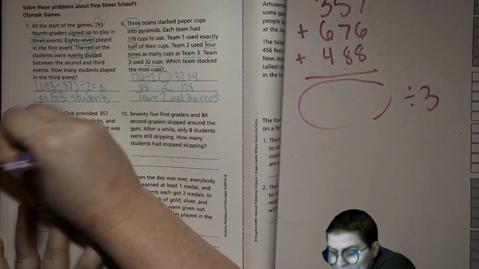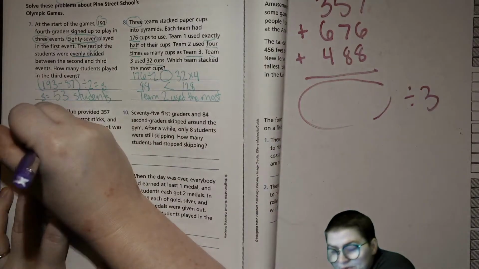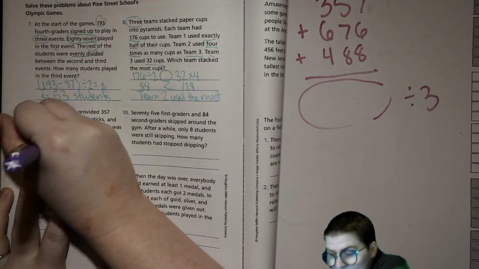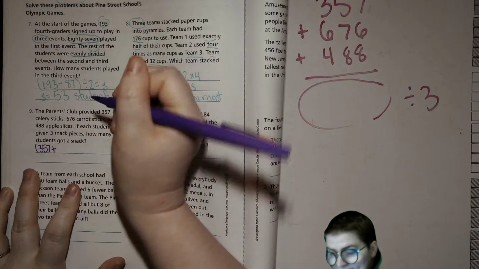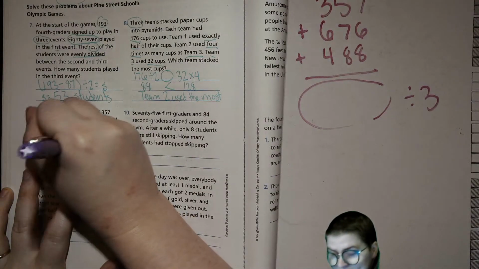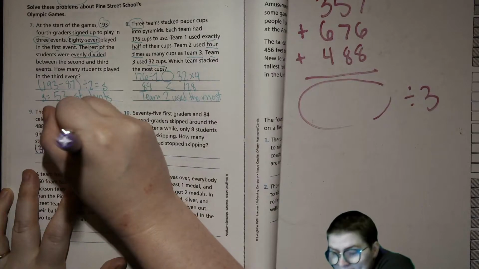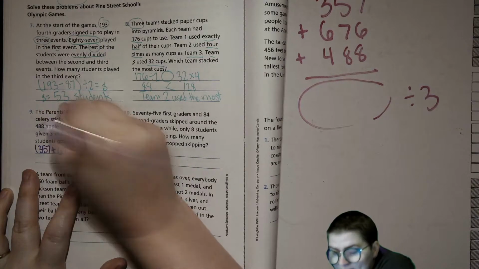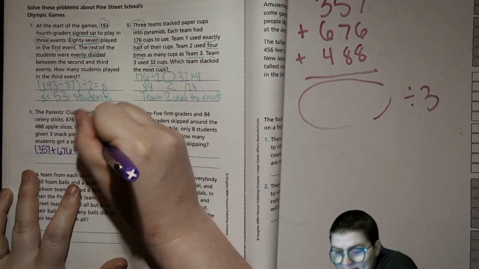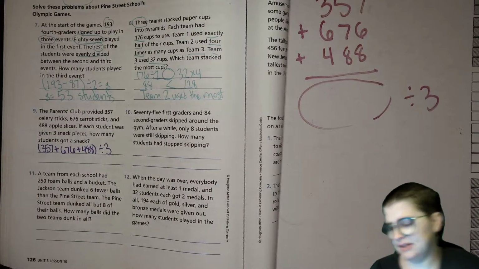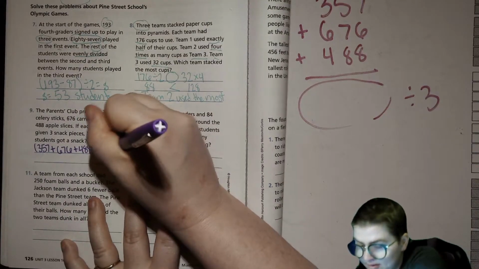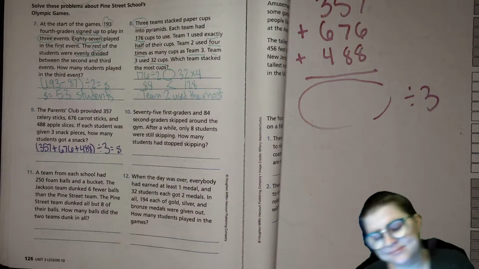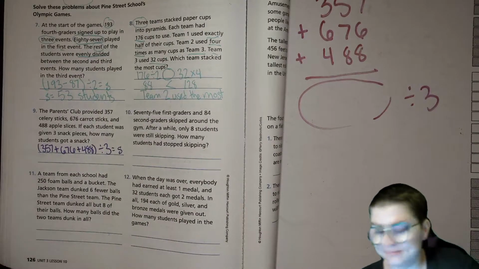So you have in parentheses, so we all know to do it first, 357 plus 676 plus 488, close parentheses, divided by 3 equals S for student.